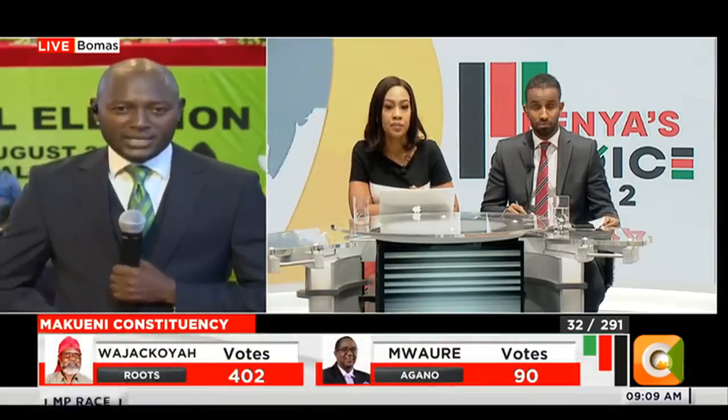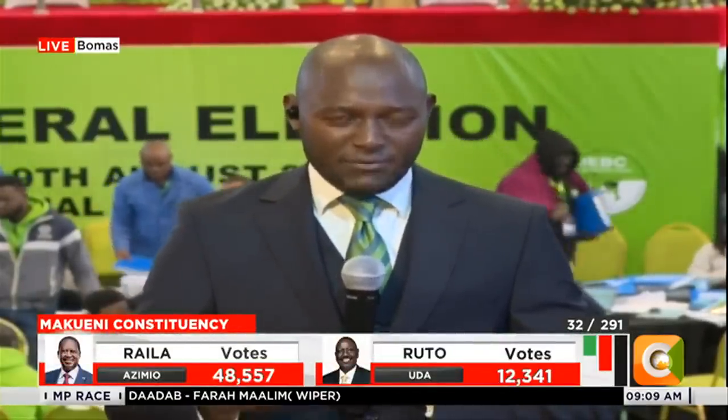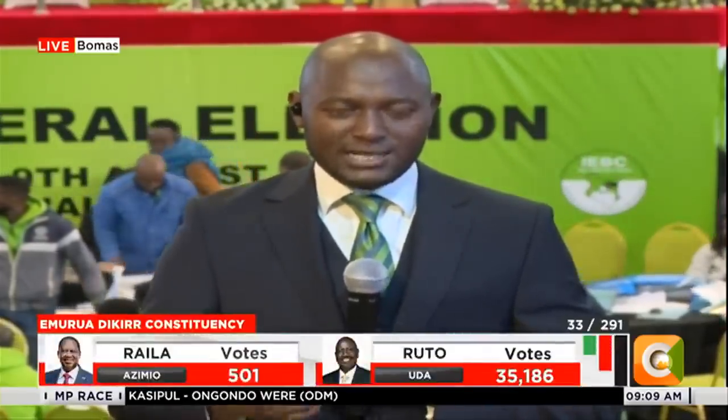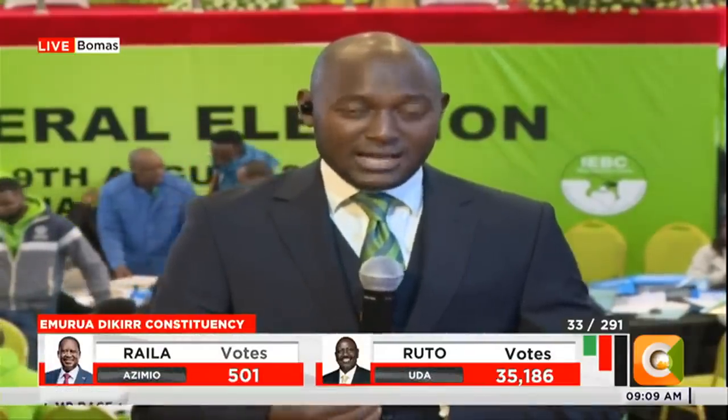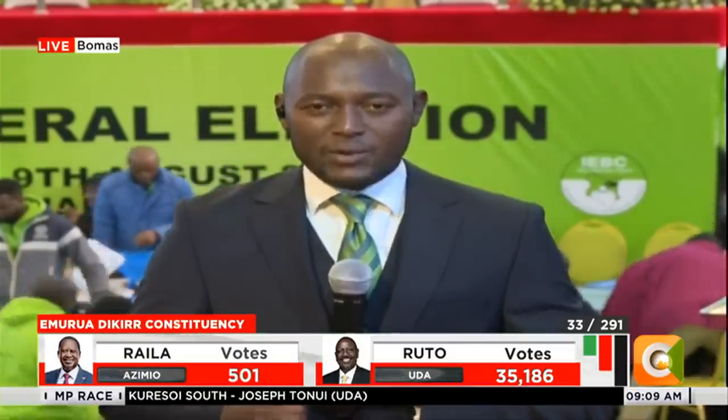Vicky, when you get that Form 34A and look at it, it will give you very detailed information of an election. For instance, it will give you the registered voters, the voter turnout, those that have cast their votes in favor of one candidate and the other, and it will also give you the rejected and the valid votes cast.